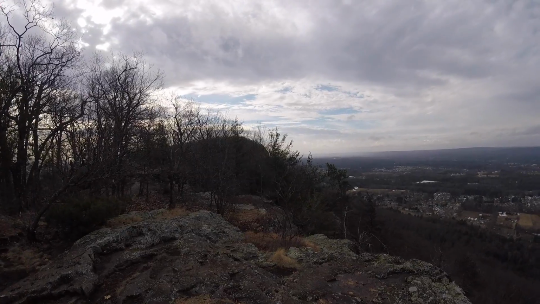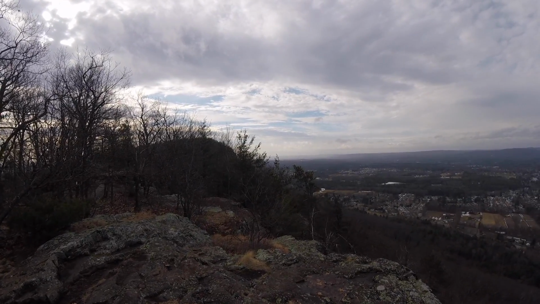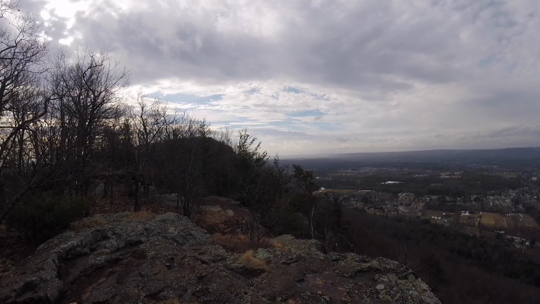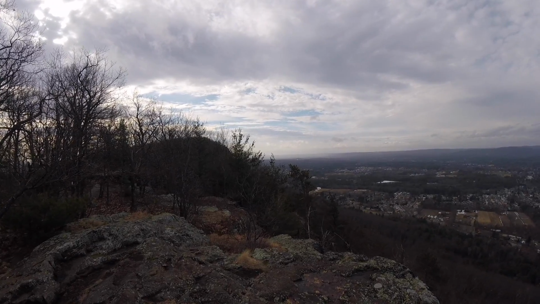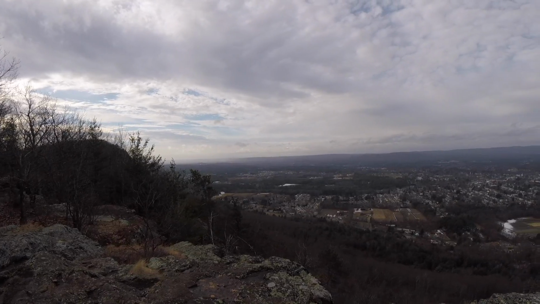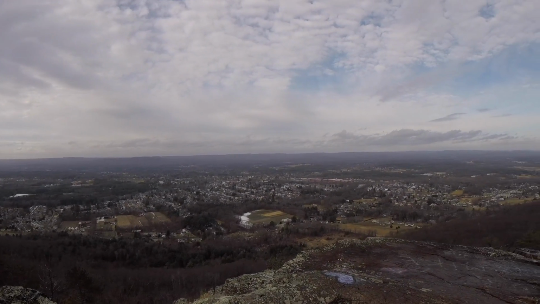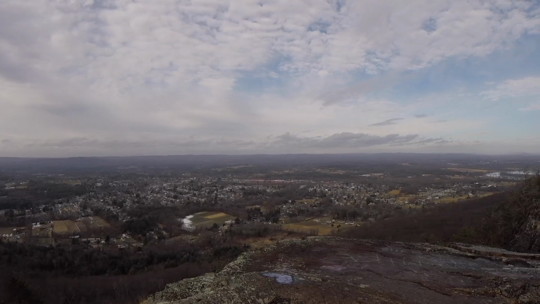I'm going to turn around and head back, just because I'm not going to hit Mount Tom. That would be adding yet another 3 miles onto the trip. So instead, I'm going to turn back and we're going to go down to the visitor center on the trails and then probably road walk the rest of the way to the front gate.